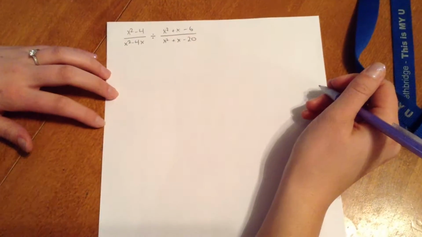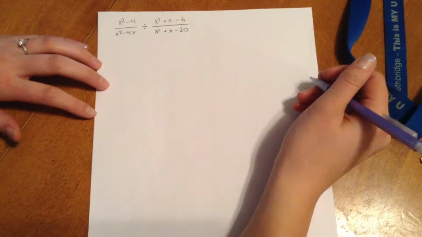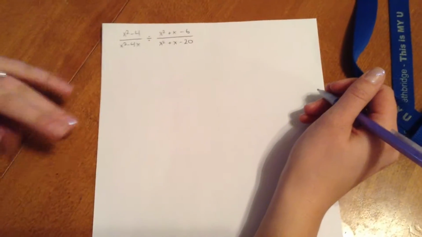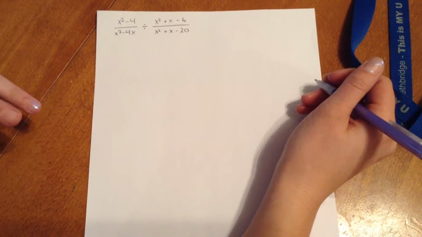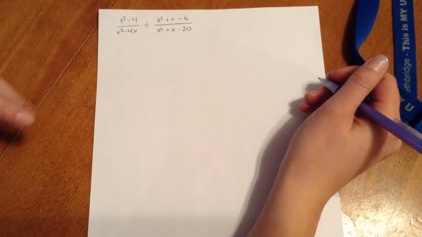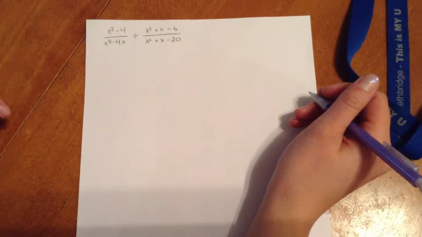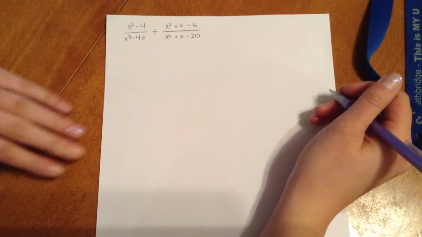So here is our final example for dividing. The one thing you want to remember with dividing is it's pretty much the same as multiplying. We just need to take the reciprocal of the second fraction. So we need to do division, and then we're going to simplify, and then we're going to identify restricted values.